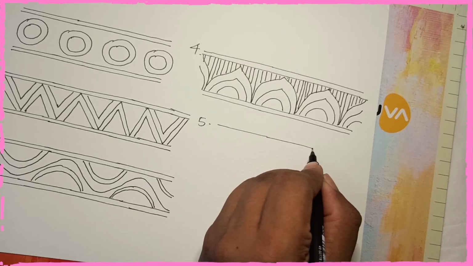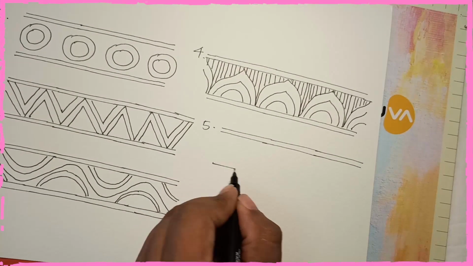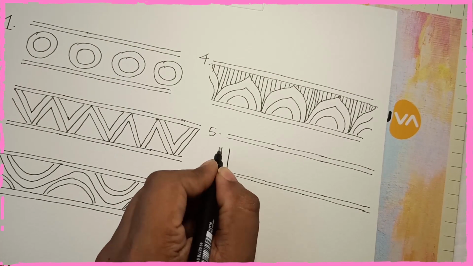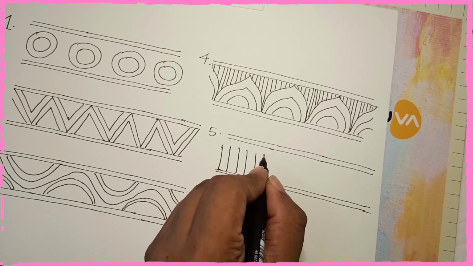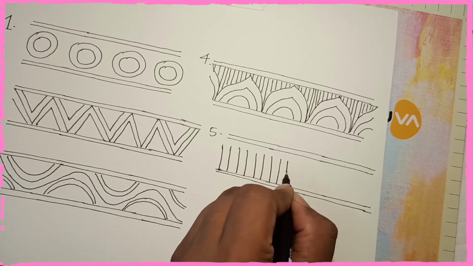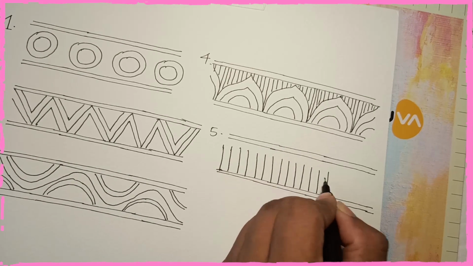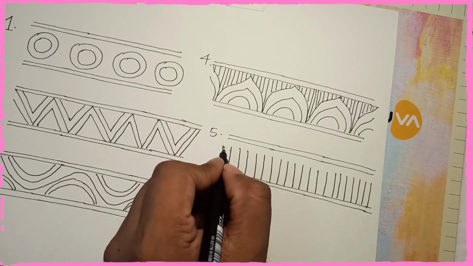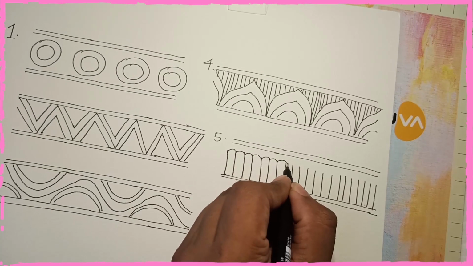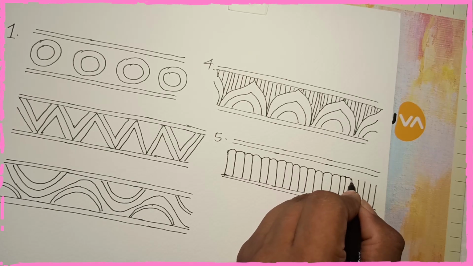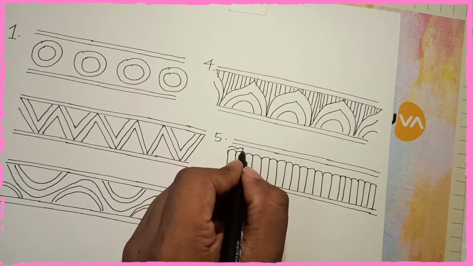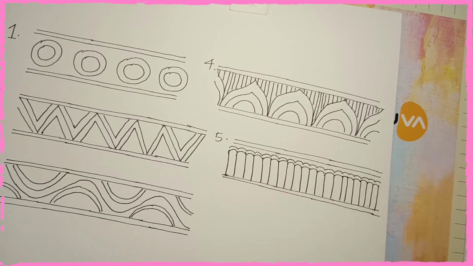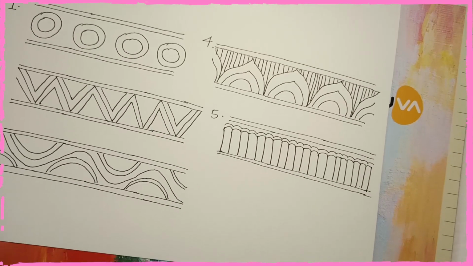The fifth pattern will look like, we'll make lines of equal length. So this becomes our fifth pattern.